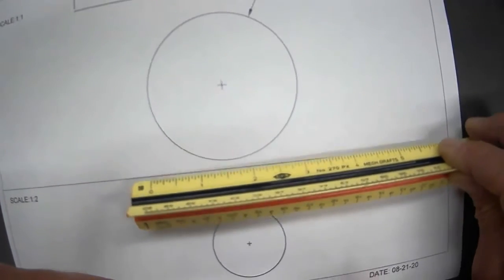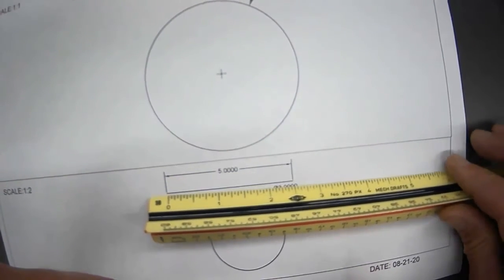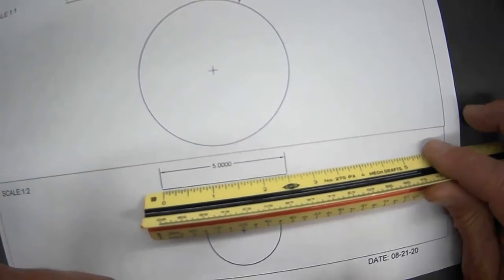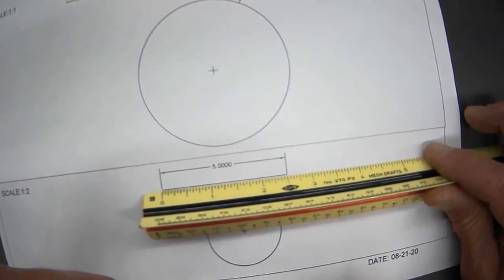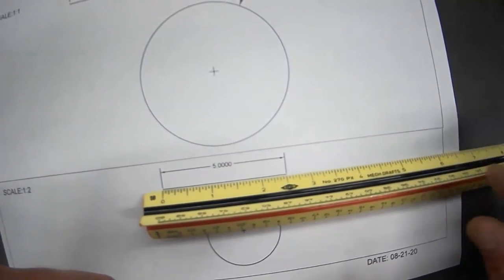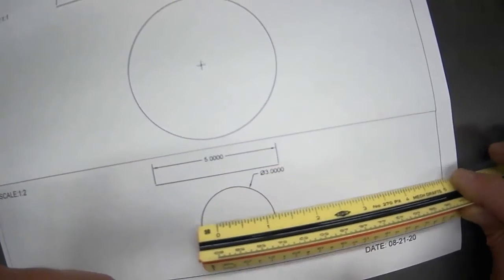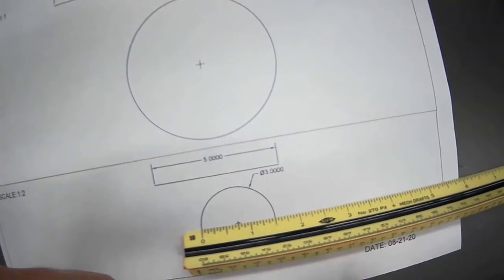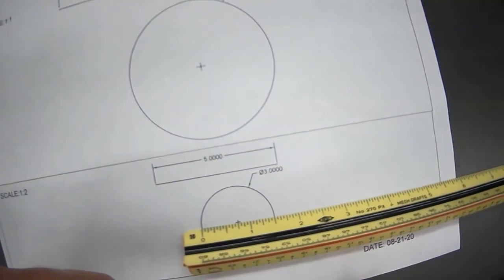Now, as I come down here at 1-to-2 scale, although it says that it's 5 inches, we know that this is not going to be 5 inches. It's going to be half of 5 inches, because at 1-to-2 scale, everything should be half size. So we are now set. You can see that that is 2.5 inches on our ruler. And then we'll slide down and check the diameter also from one side through the center to the other. And we're at 1.5 inches, which is half of 3.